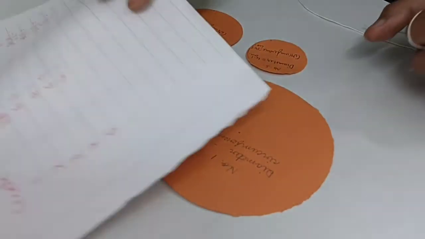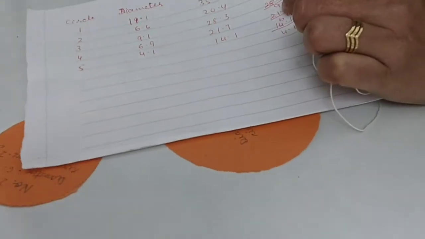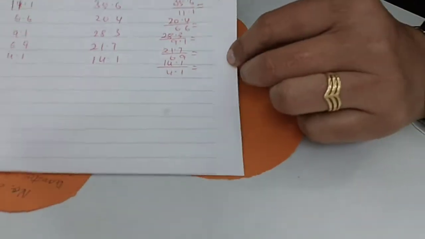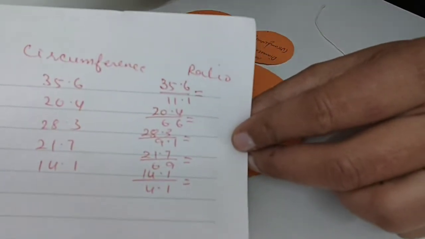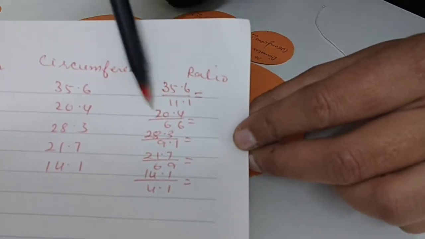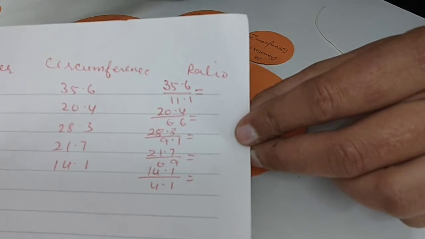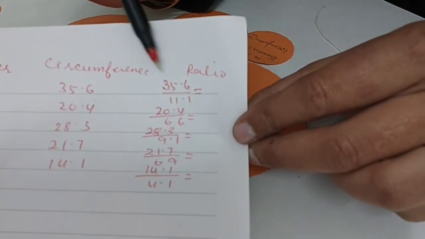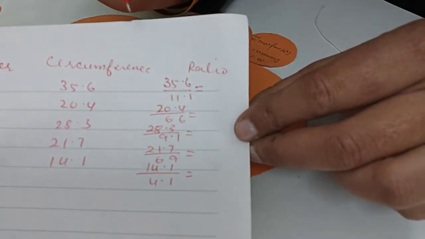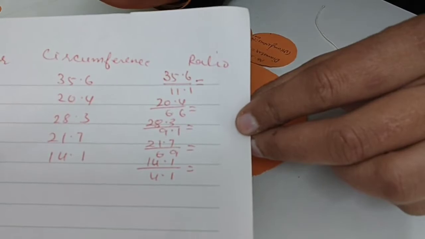Fine. After writing the diameter and the circumference, you can see we get both the diameters and circumference, and we need to find the ratio of what? The circumference to the diameter. If I find the ratio of both, then in the numerator I have written the circumference, then the diameter. All the 5 circles I have recorded like this. When you solve these ratios, you will get some values that you have to note down and observe a pattern.